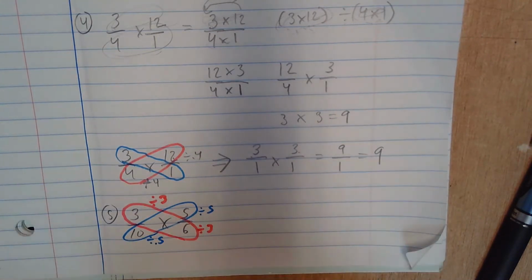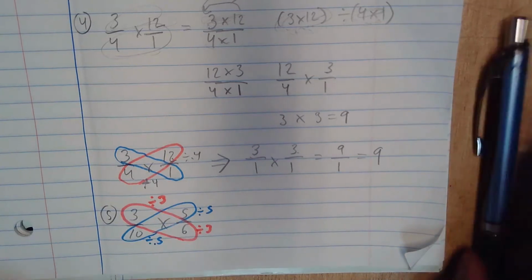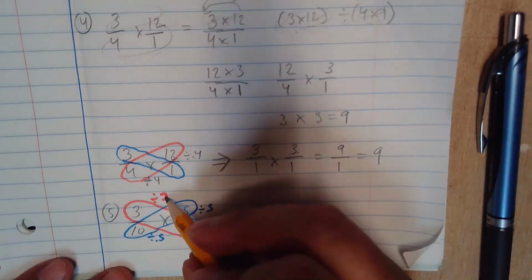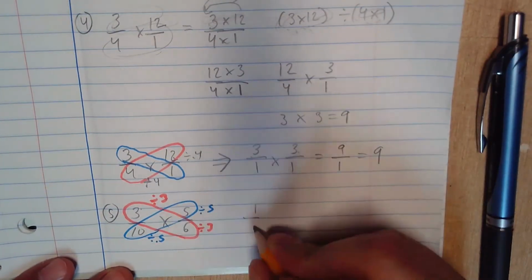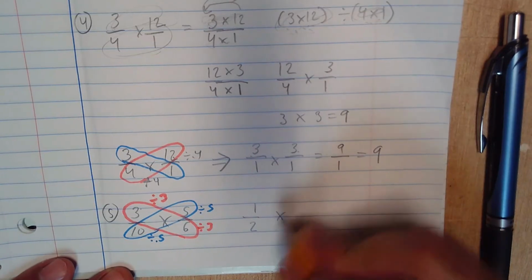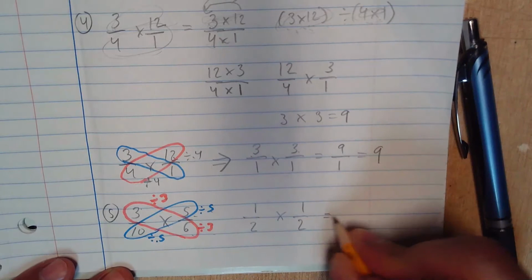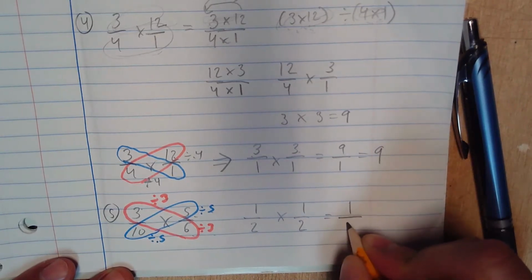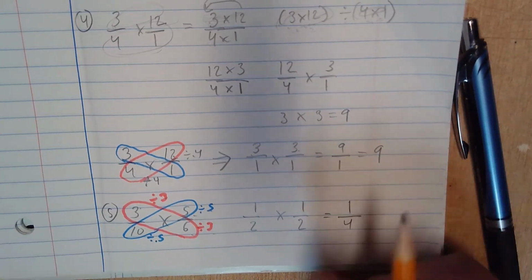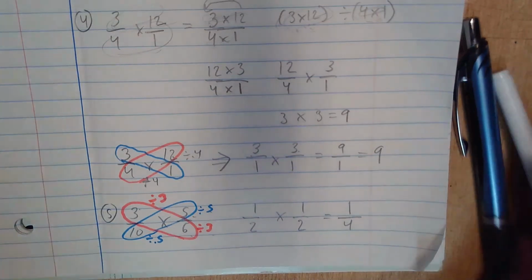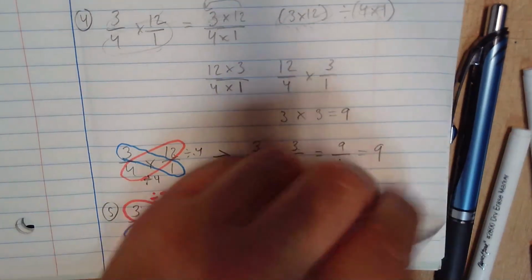So once we do all that, let's just see what we have. 3 divided by 3 is 1. 10 divided by 5 is 2. 5 divided by 5 is 1. 6 divided by 3 is 2. Numerator times numerator is 1. Denominator times denominator is 4. Okay, that's it for that. Number 6.